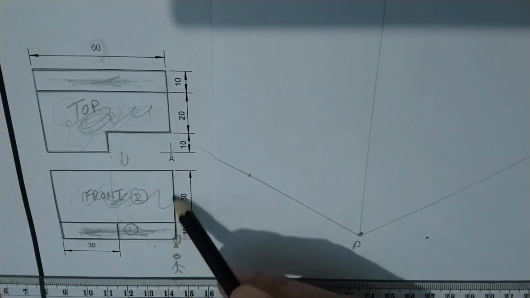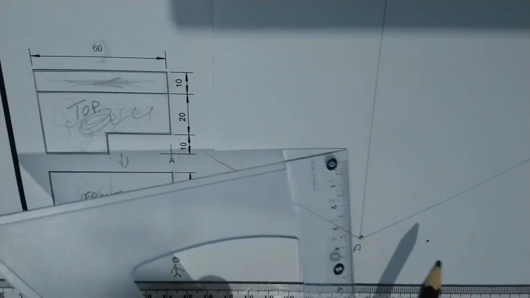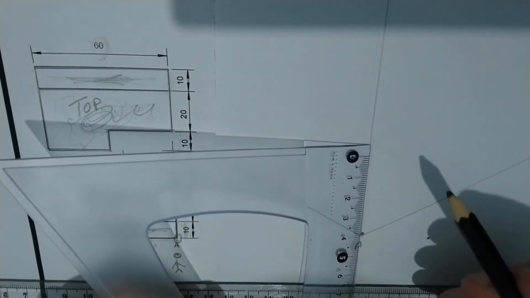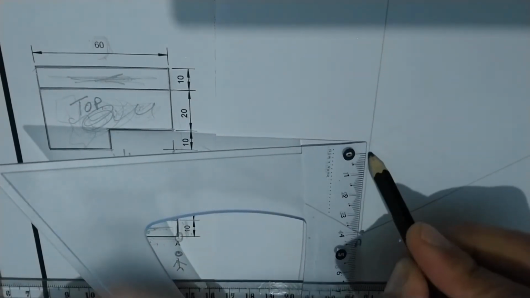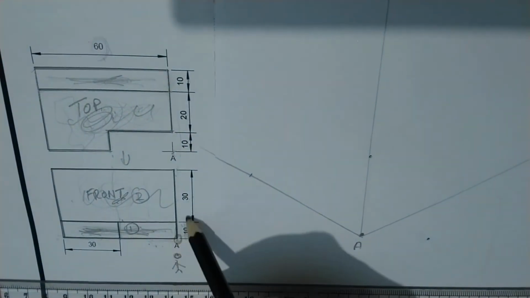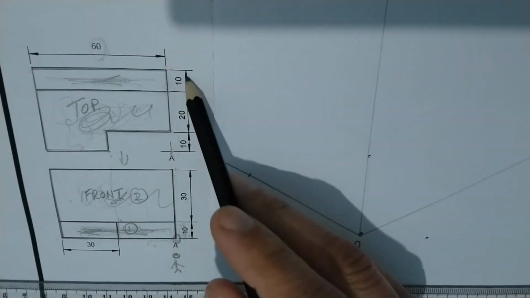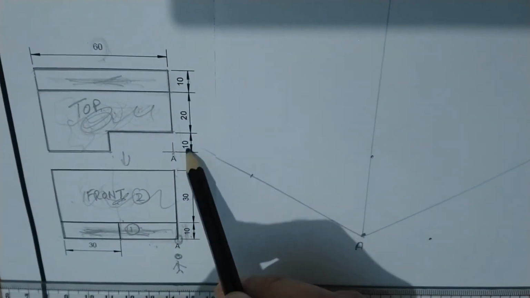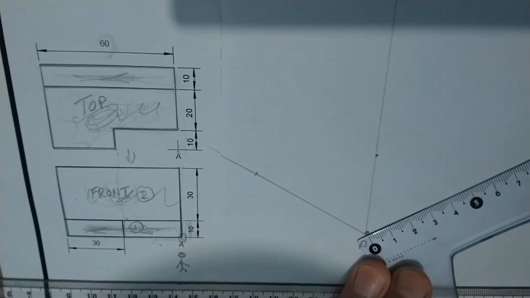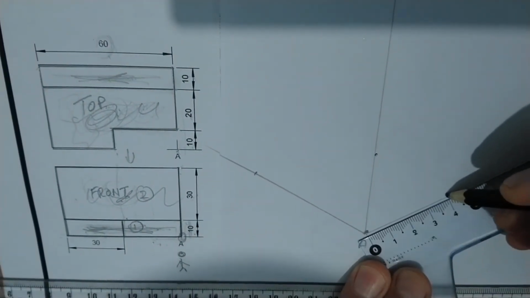And then my height is 10 for the base and 30 for the upright, which is altogether 40. There's my 40 mark. And then my width I'm not going to get here, but I'm going to get it there because I can view it from the top, which is 10 plus 20 plus 10, which is 40. So I'm going to mark my 40 point over there.